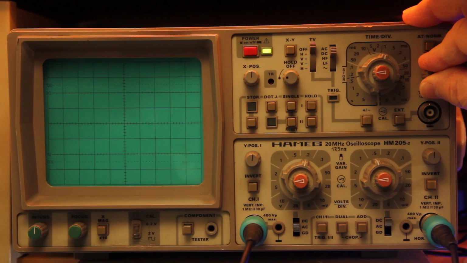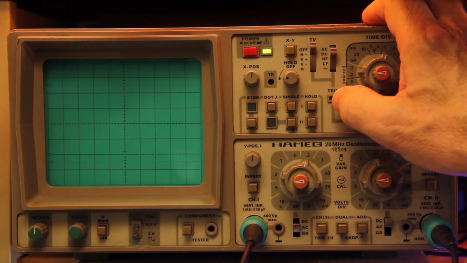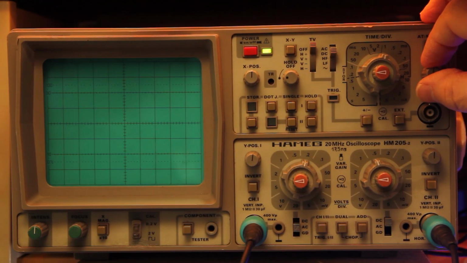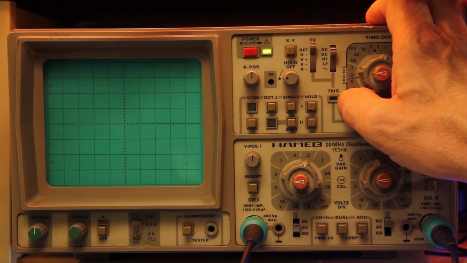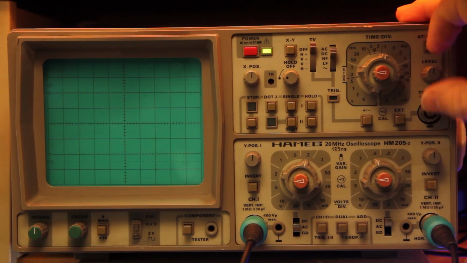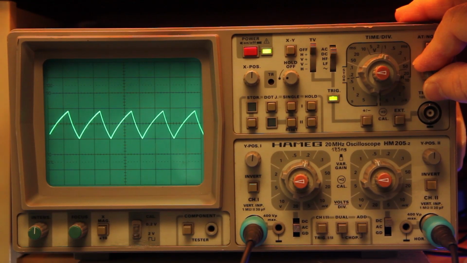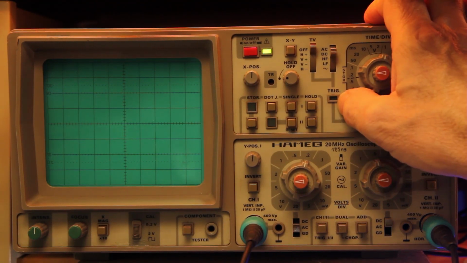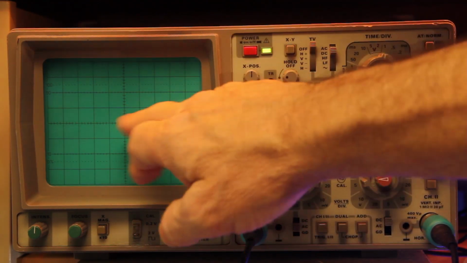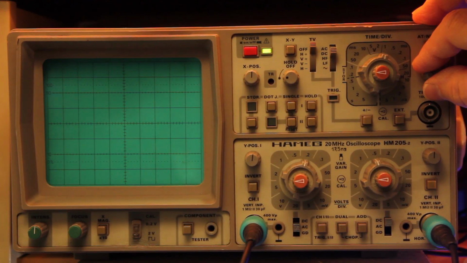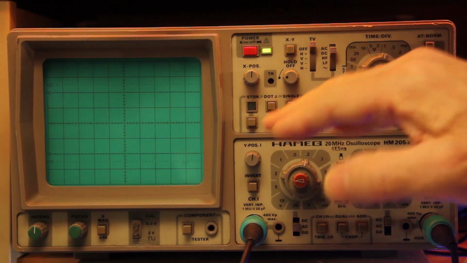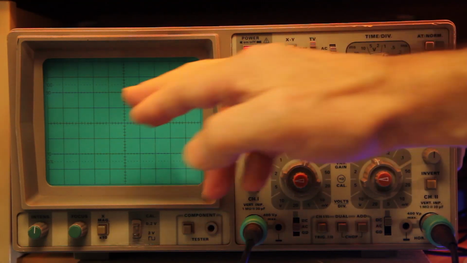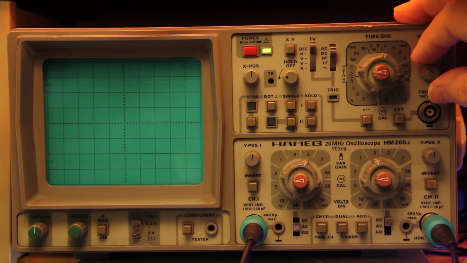When we reach this point, the synchronization is lost again because the trigger is not able anymore to find the point, and this indicator light is turned off. As you can see here, it is still visible again. As I go below this point, the indicator light turns off, and the waveform is no longer displayed because the oscilloscope trigger is unable to find a point of start of the waveform.